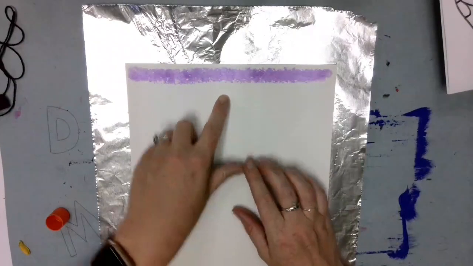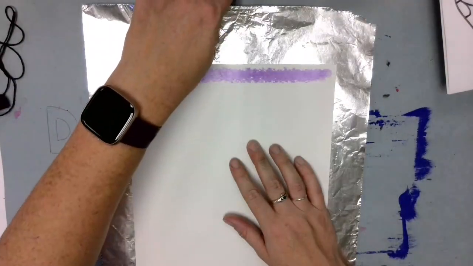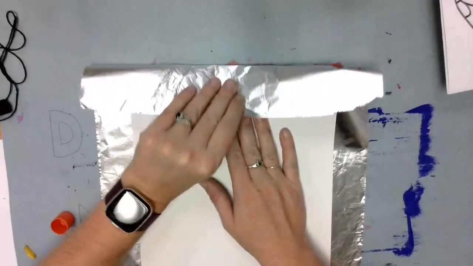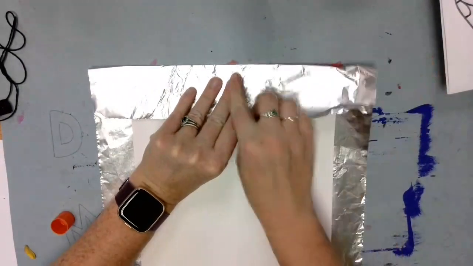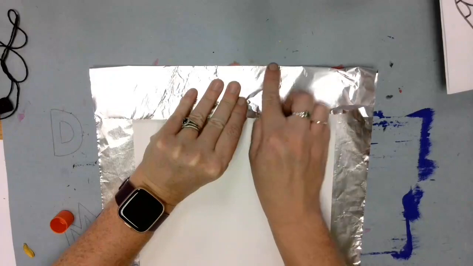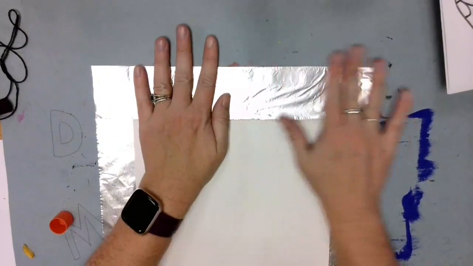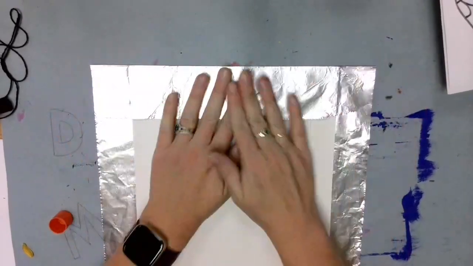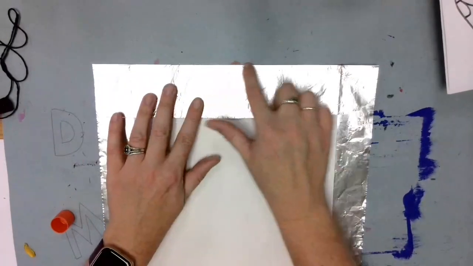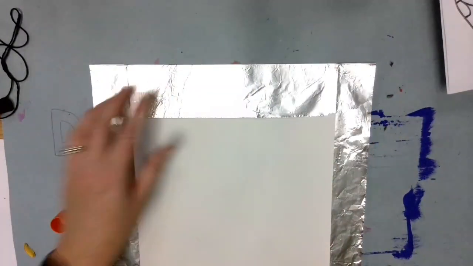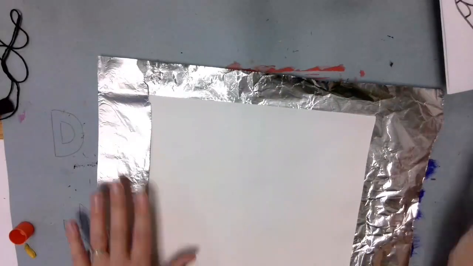I put it along the top, and I'm going to peel back the top layer of my tin foil, and I'm pulling it back until it kind of is taut against the top of the edge of my paper, so I have a nice flat edge, and then I'm going to fold it down and smooth it out. So I have a nice clean edge, and it kind of lines up with the top of my paper. I'm going to rotate it. I'm going to do this side next.